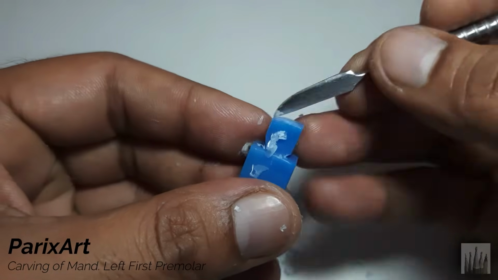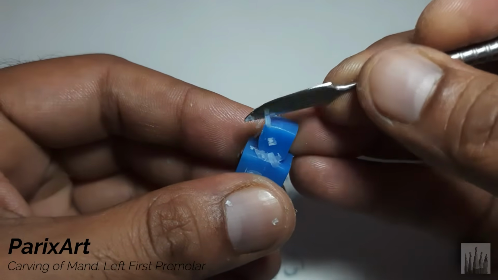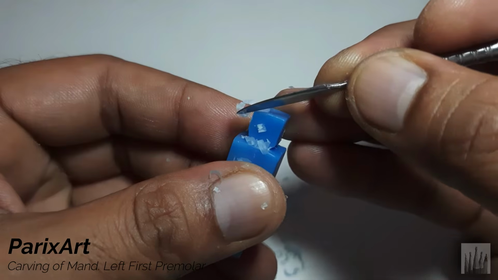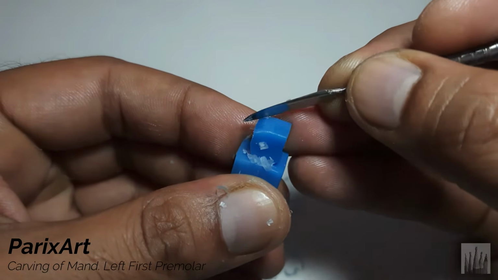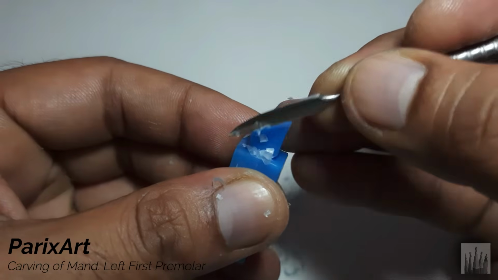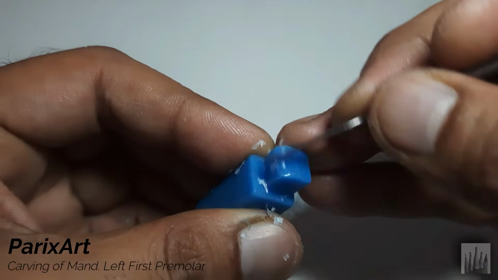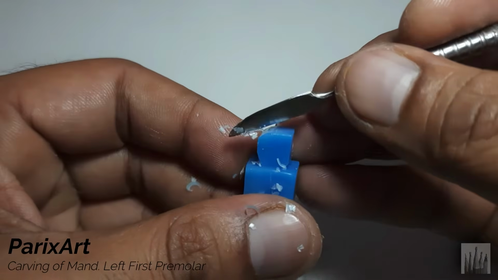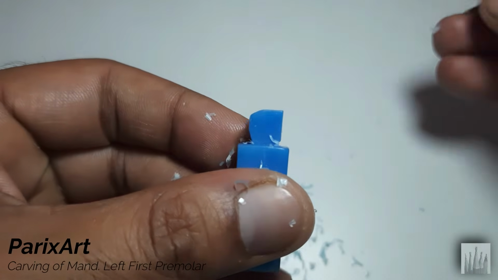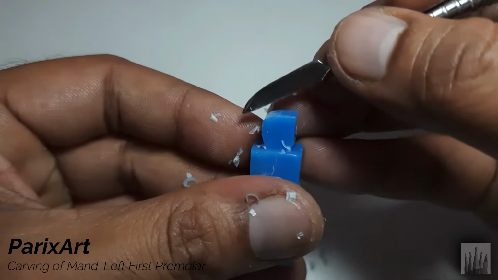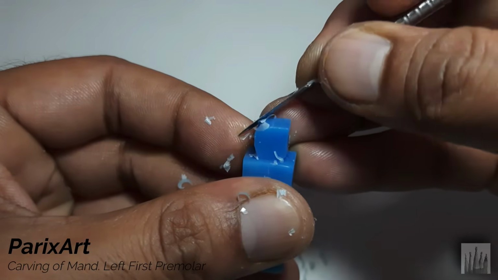Carving the slope here will develop a bulge portion in the middle, which will form the contact area. Observe the angle of the carver. See how I am lowering the slope to get the contact area.